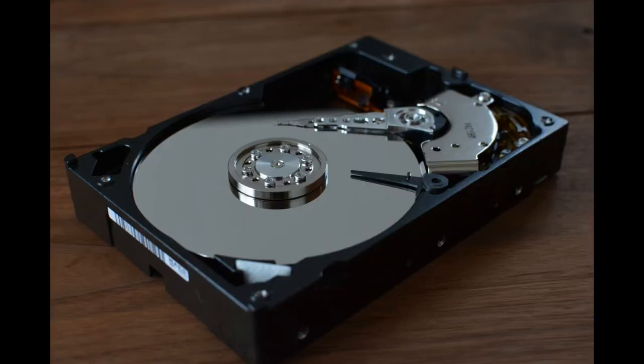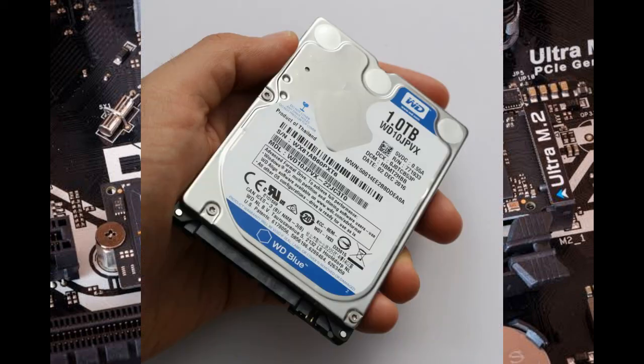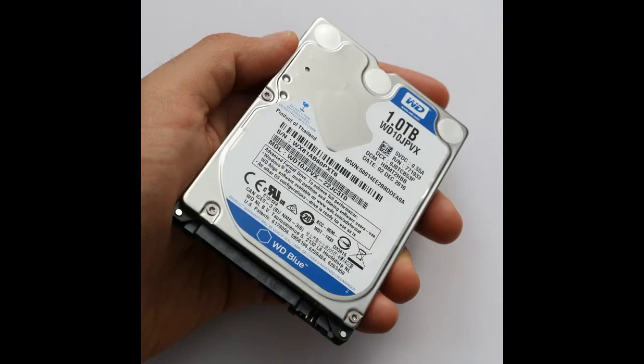Now we come to the capacity of HDD and SSD. HDD goes anywhere from 250 GB to 20 terabytes. So this much capacity it is going to have.